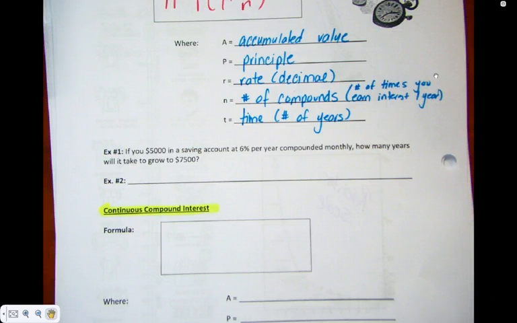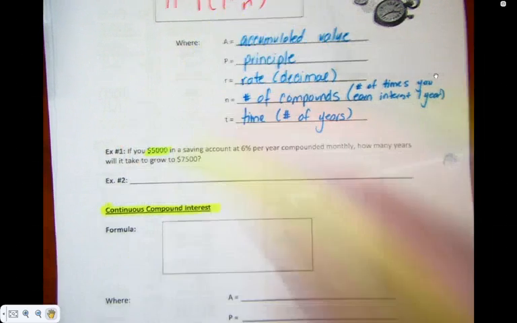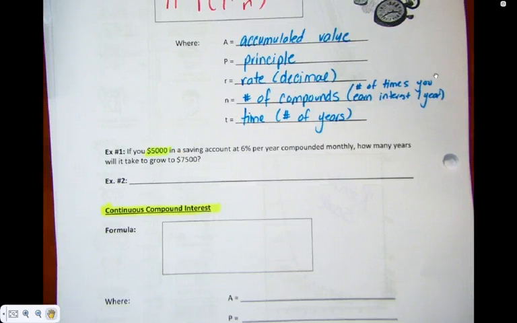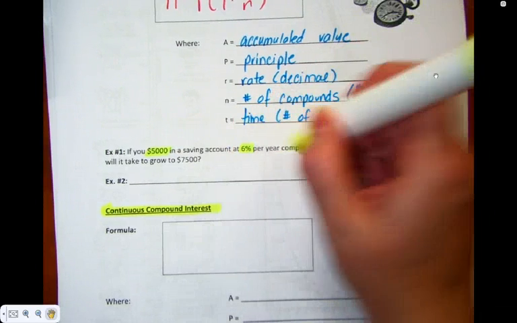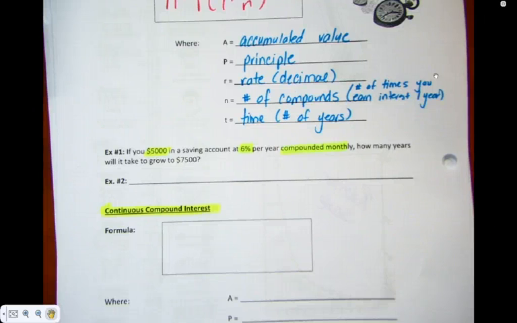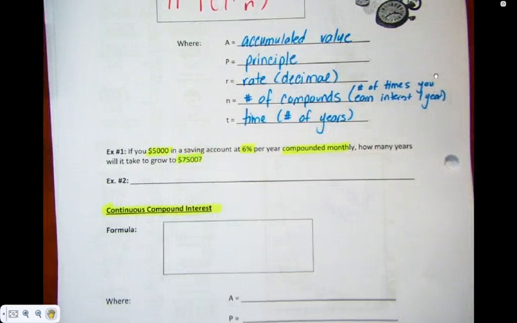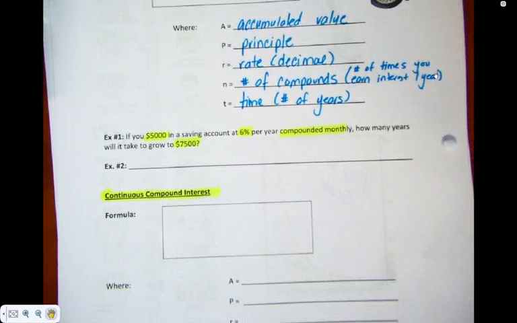Okay, what's important now? Well, we need to know that $5,000 is going into the account. We need to know the 6% compounded monthly. And we need to know the number of years it will take to grow to 7,500, thank you. That'll be a lot more years to go to 75,000.